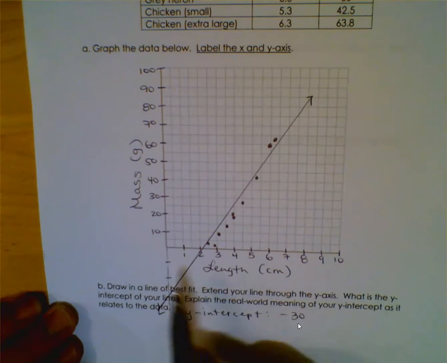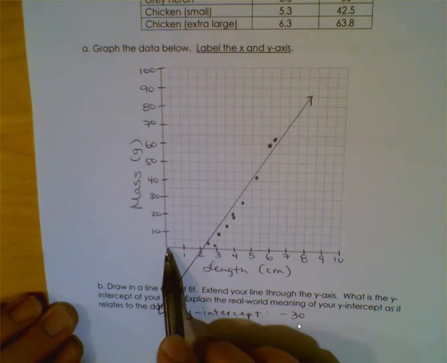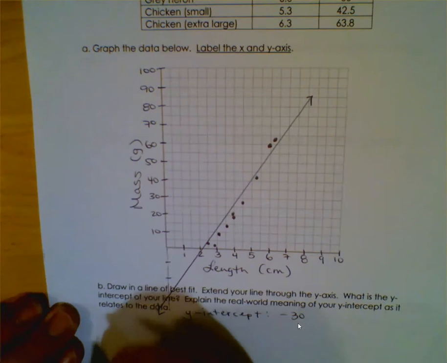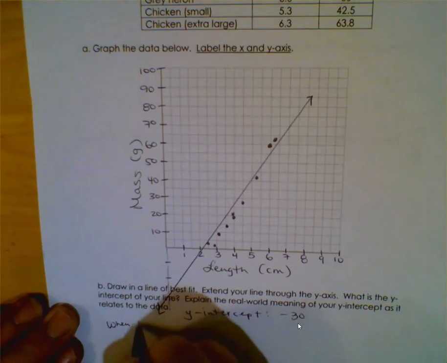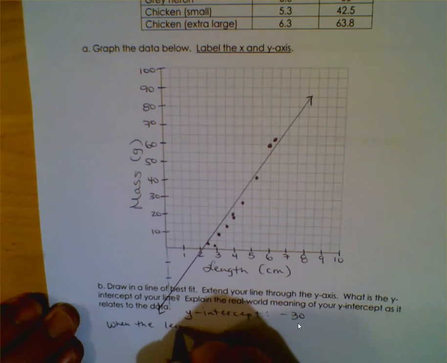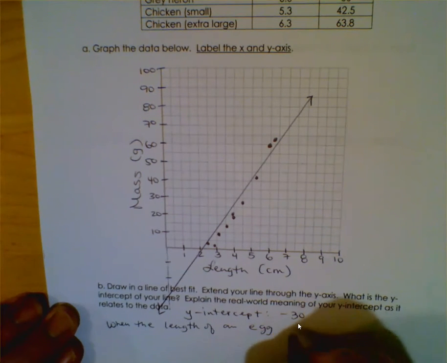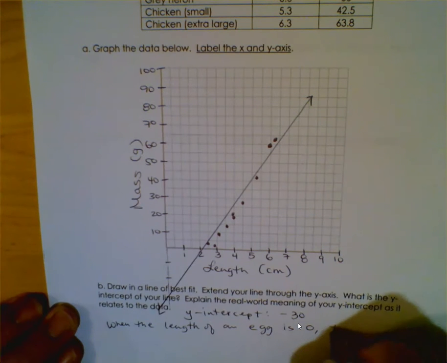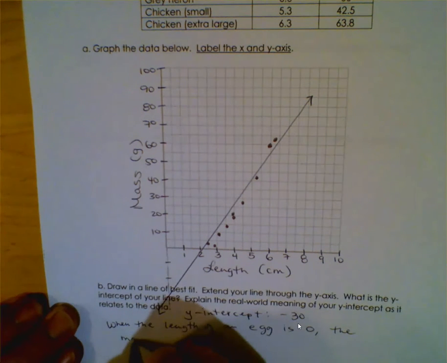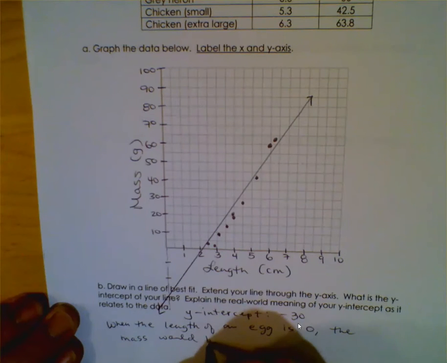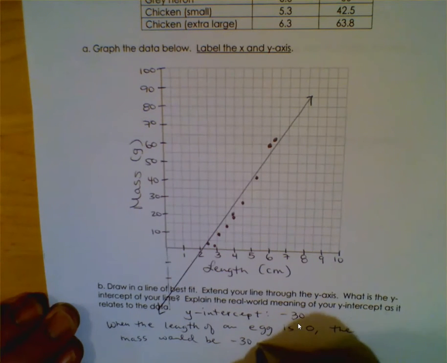So that means that when the length of the egg is 0, the mass would be -30. Okay, so when the length of an egg is 0, the mass would be -30.